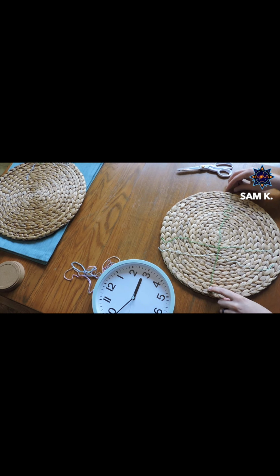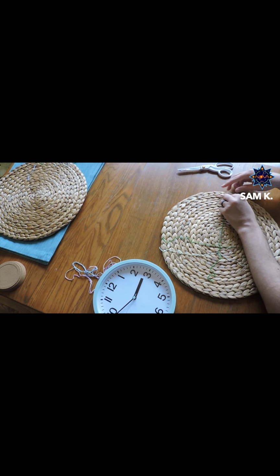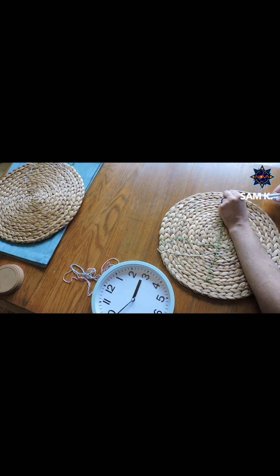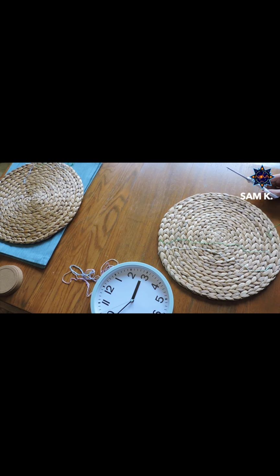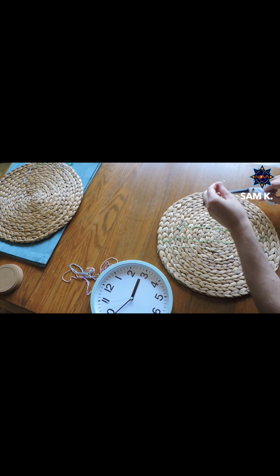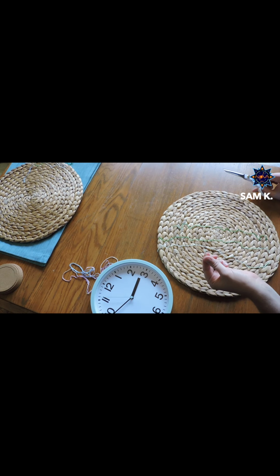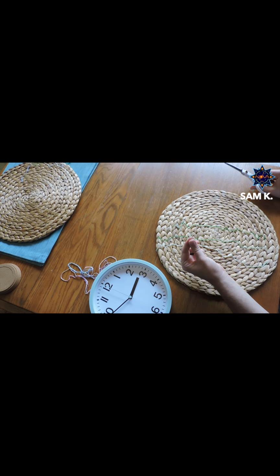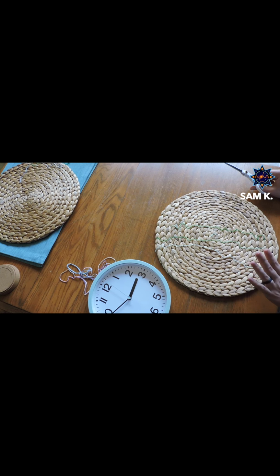Looks like 2 and 3. 3 and just a little bit left over. So we had 3 diameters and just a little bit left over compared to the circumference of this circle.